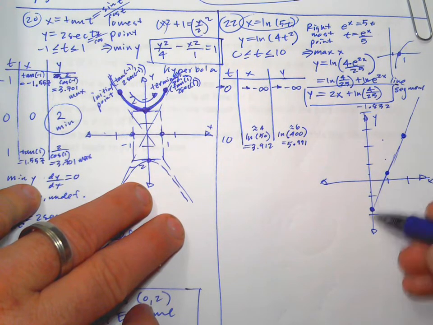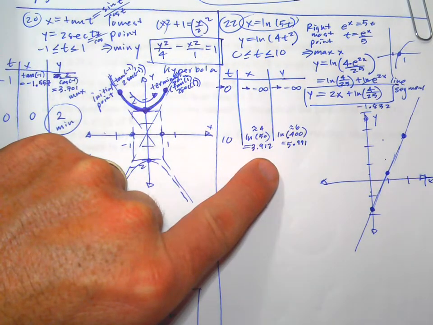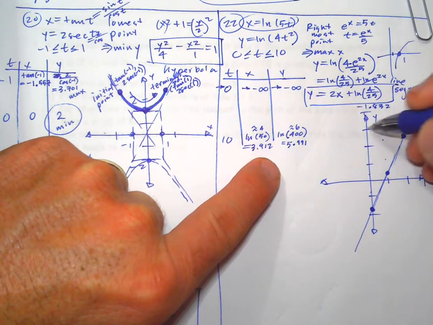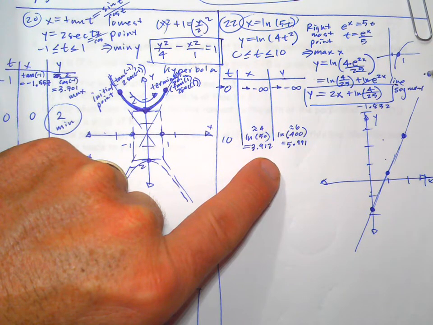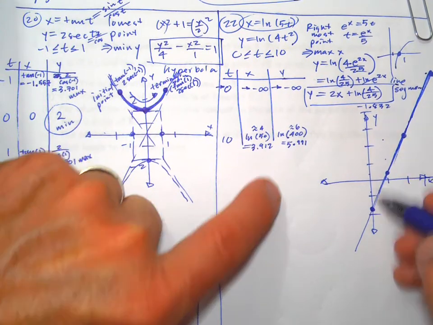Now, we already know this point right here. I guess I should have made my graph bigger. It's almost up to 4 and up to 6. 1, 2, 3, 4, 5, 6. So it's somewhere around here. That's the initial point. And then it goes down to negative infinity.